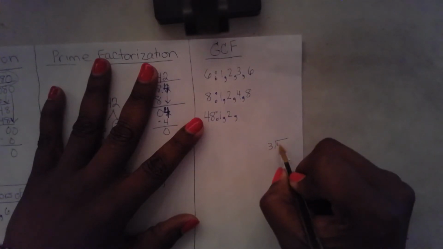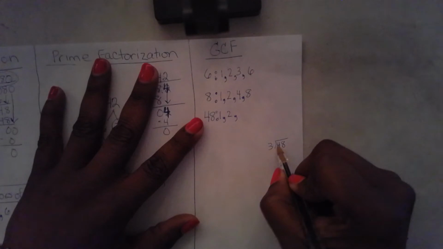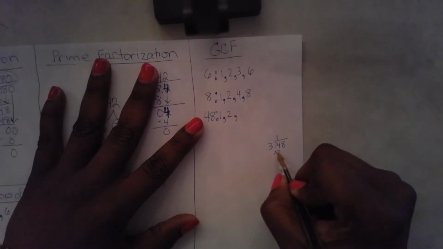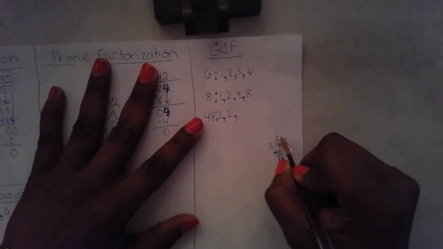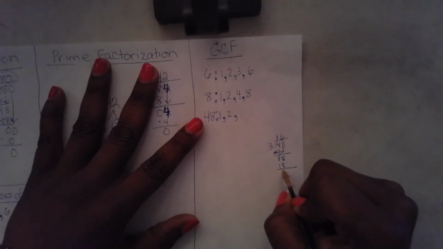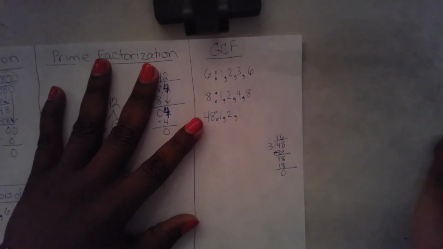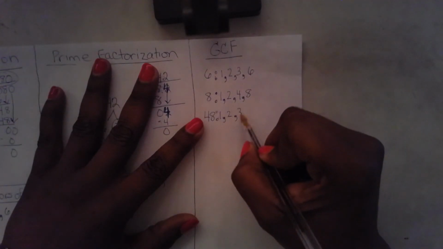3 times 48. You never know. That would be 3 divided into 4 is 1. Multiply, giving me 3. Yes. 4 minus 3 is 1. Bring down your 8. Repeat. Divide now. 3 divided into 18 is 6. 6 times 3 is 18. 18 minus 18 is 0. Nothing to bring down. That's why you always want to check. You know how to divide, so check. So 3 is in there.